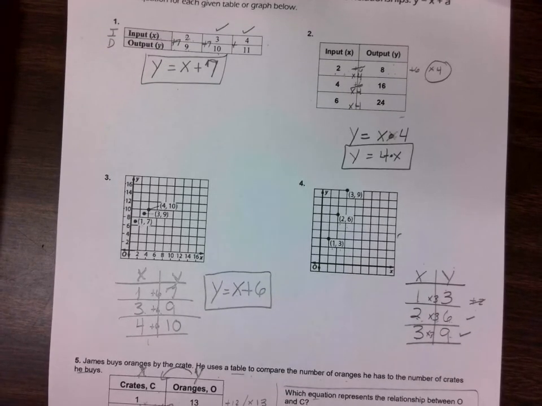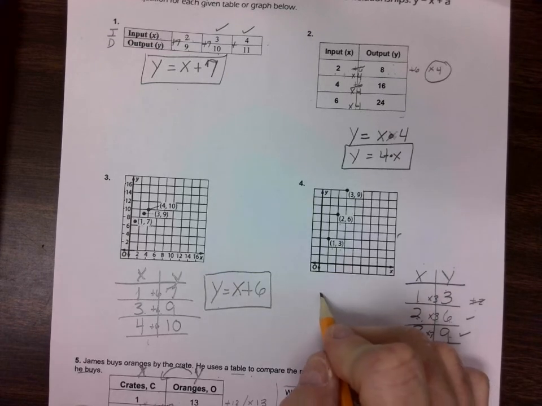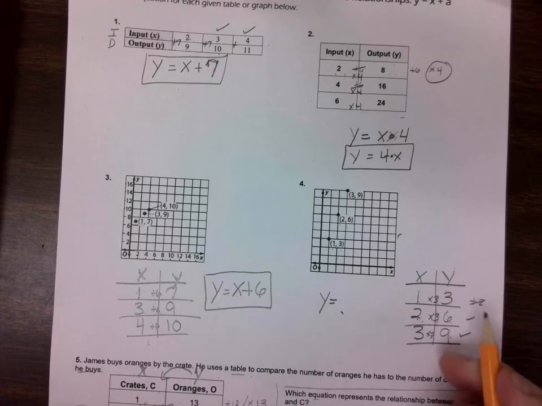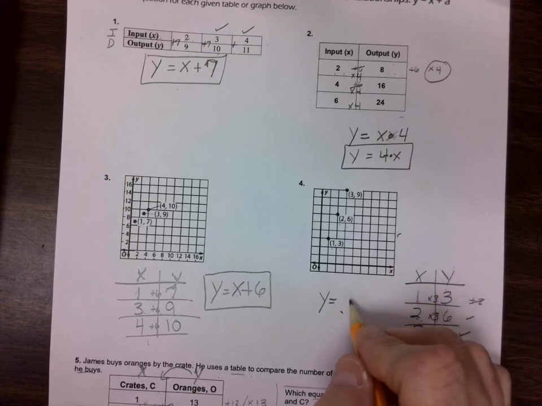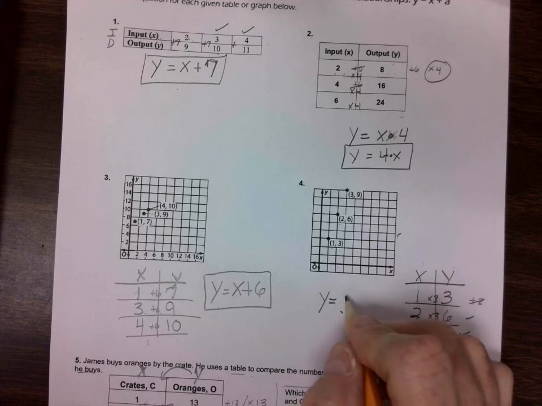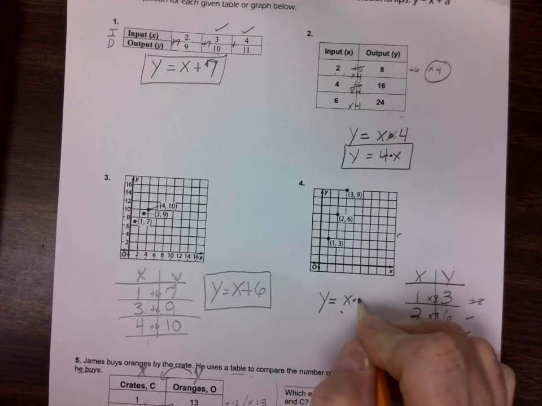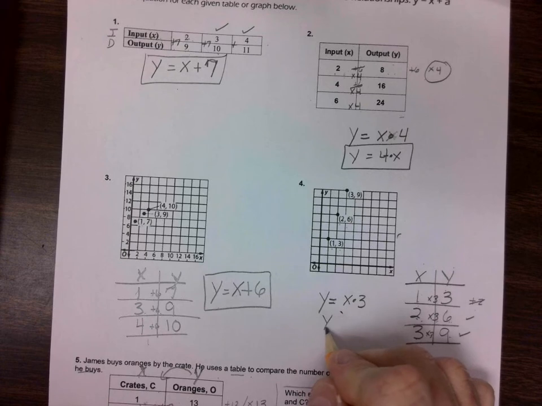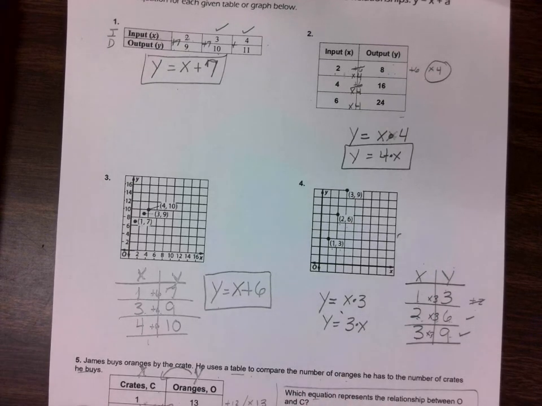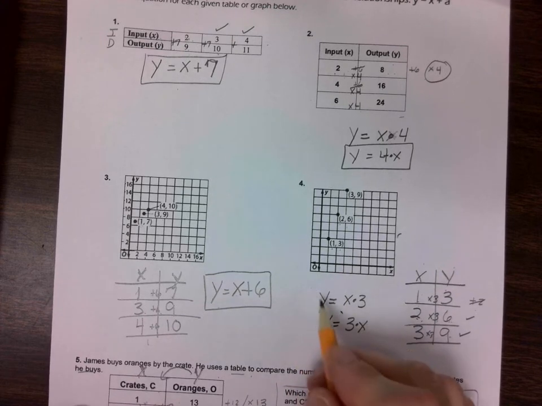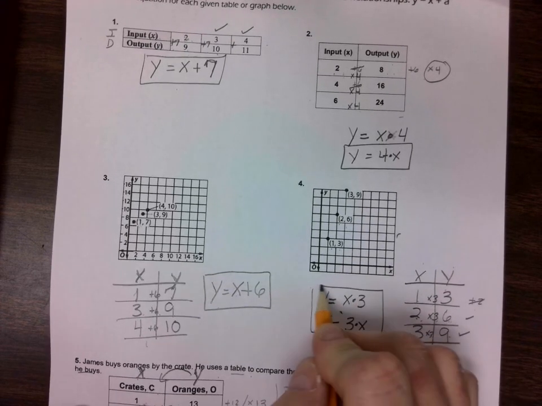Is 3 times 3 equal to 9? Yes. Now how do we write that as an equation? We start with y equals, and we have 3 times x, or x times 3. You might see it either way. You might see it as x times 3, or you might see it as 3x. 3x means 3 times x. All right, and that's all there is.